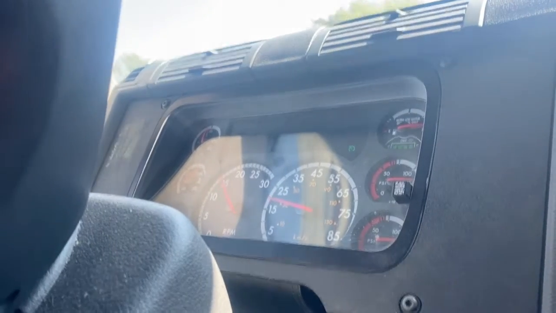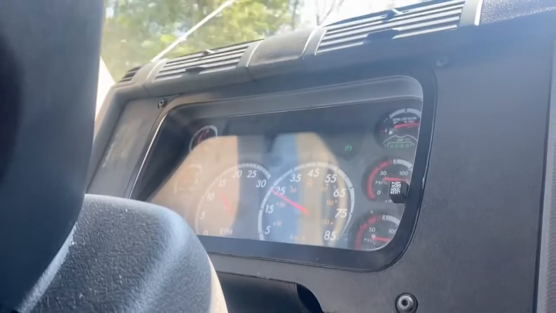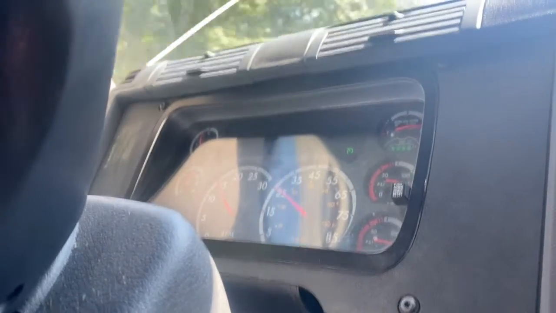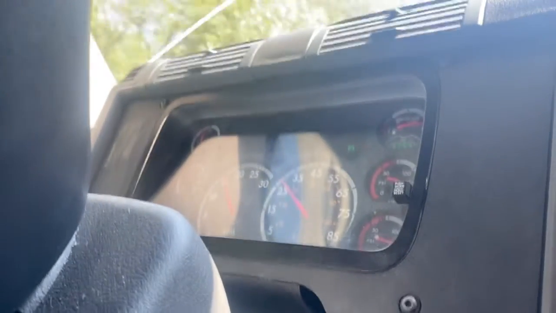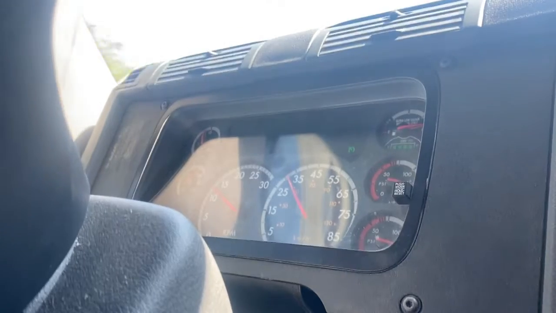So that's what I'm talking about with the 5,000 RPMs. We're at 17. I'm going to come down to 12. And I'm not even using my foot on the clutch at all. I'm just doing what I told you earlier. 17 down to 12. It's that 5,000 RPM rule.